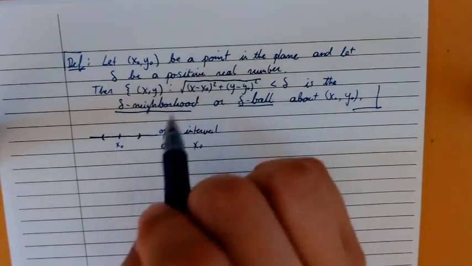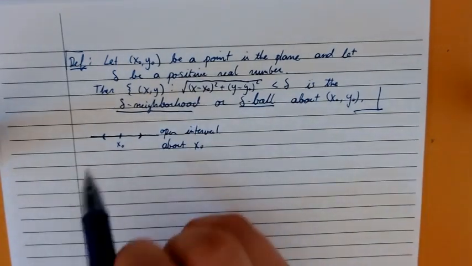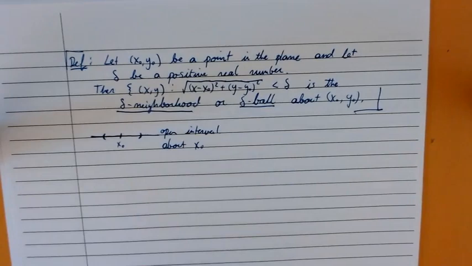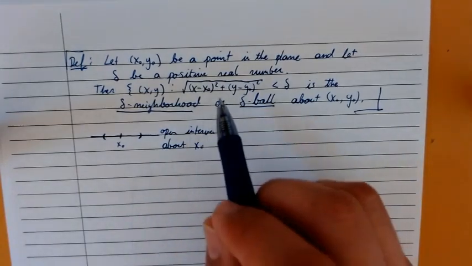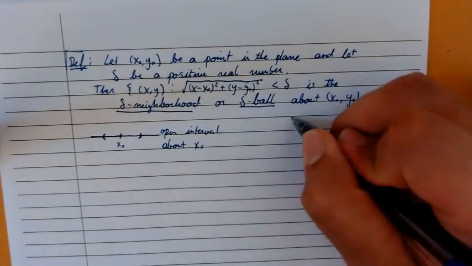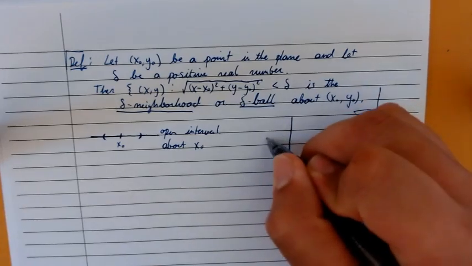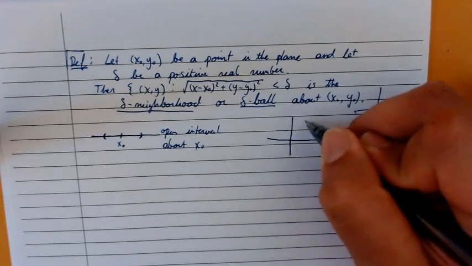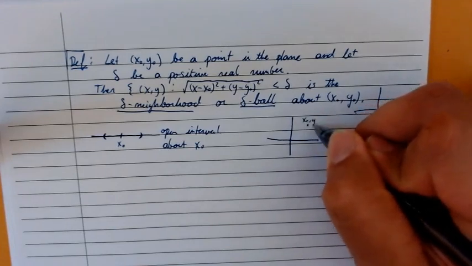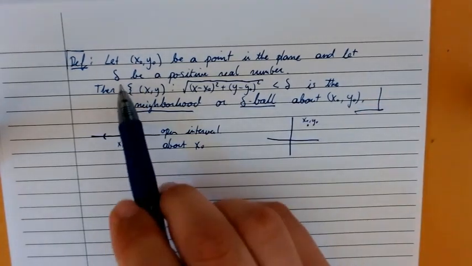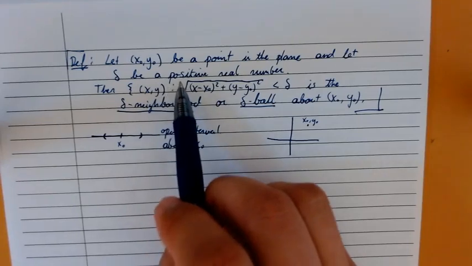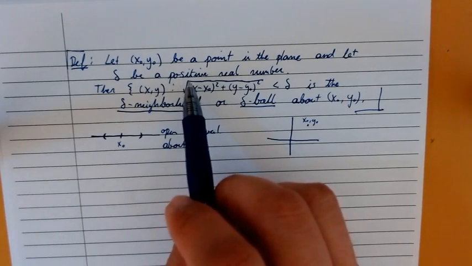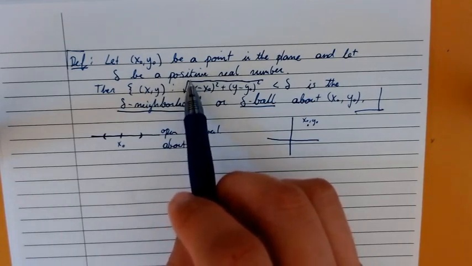What the delta neighborhood or the delta ball does is it replaces the concept of an interval but on a plane. So what this says is you have a point on the plane. Doesn't matter where the point is, I'll say it's right there. There's my point x naught comma y naught. Okay, now pick a number, delta, that's positive. Not 0, not negative, but any positive number. So 6, 1/3, 0.0000009. Whatever that might be.